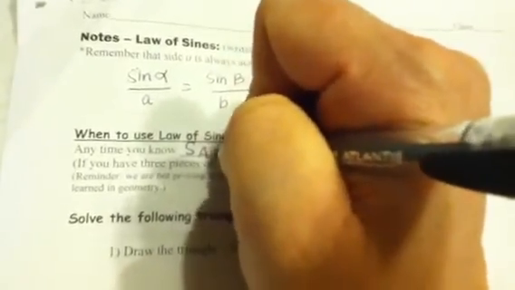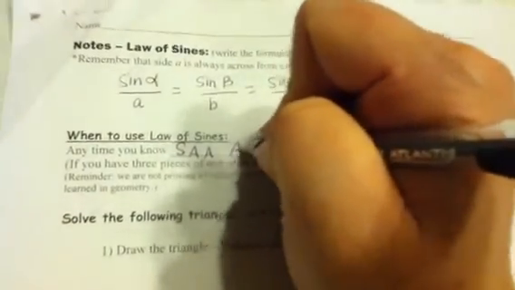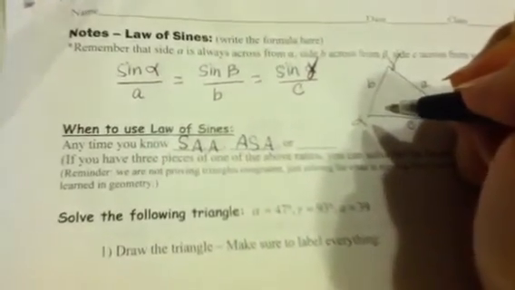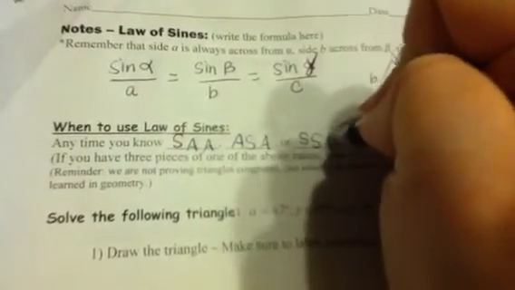So when the information that they give us is a side, an angle, and an angle, we can use law of sines. Or if the information they give us is an angle, a side, and an angle, then we can use law of sines. And we'll see an example of why that one will work in just a minute. And then we can also use law of sines when we have a side, and an angle.